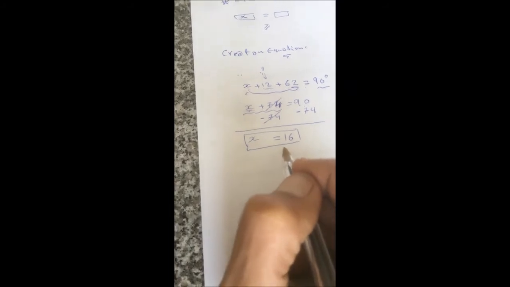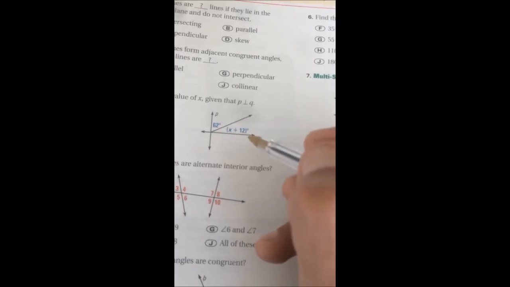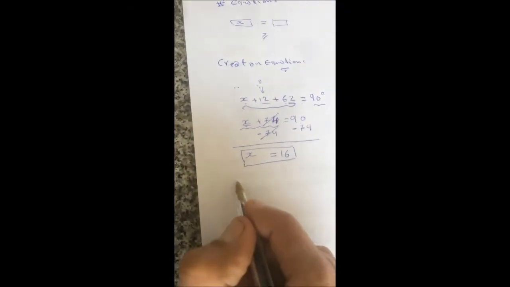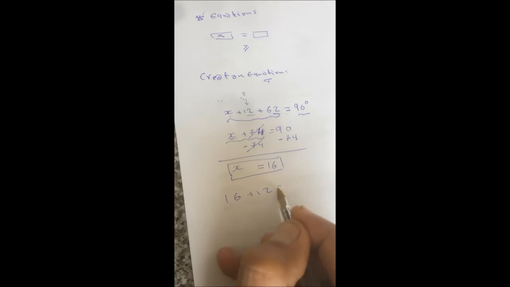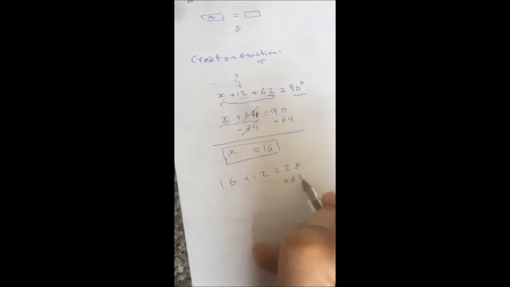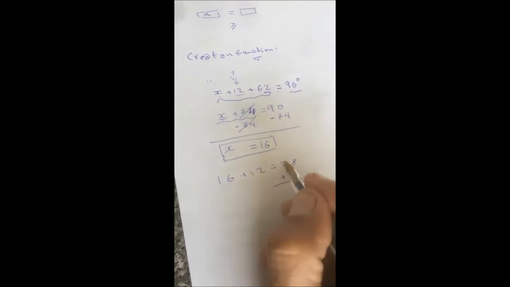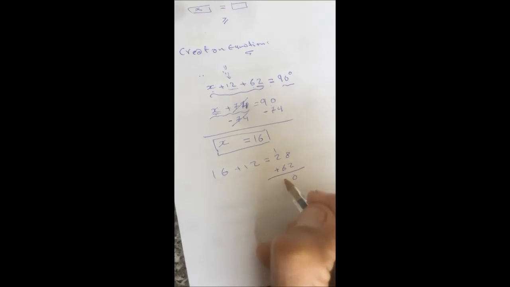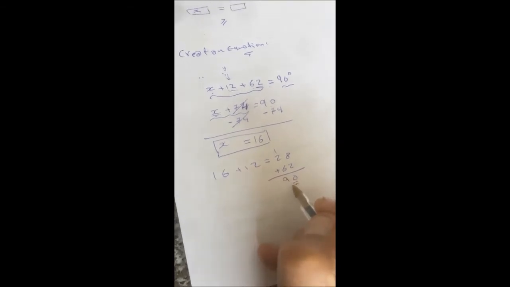So you need to check your answer. 16, this is the value of x. Okay. 16 plus 12 is 28, and we add 62 to get 90. Done. Right. Question number 4.